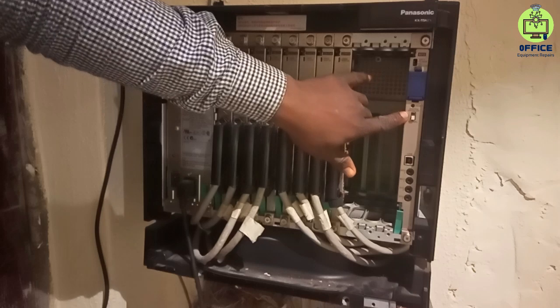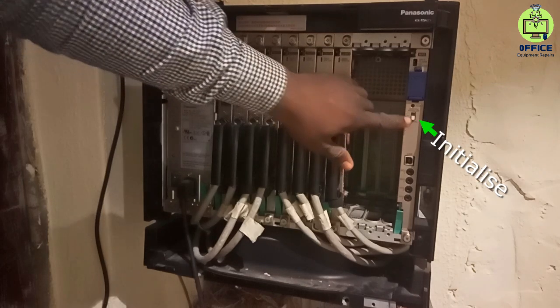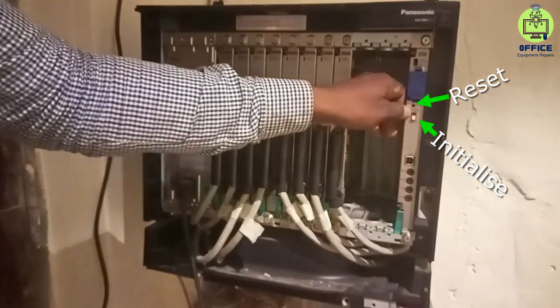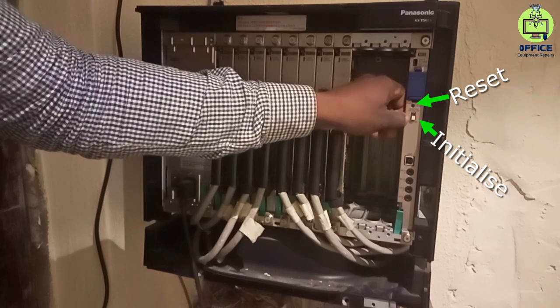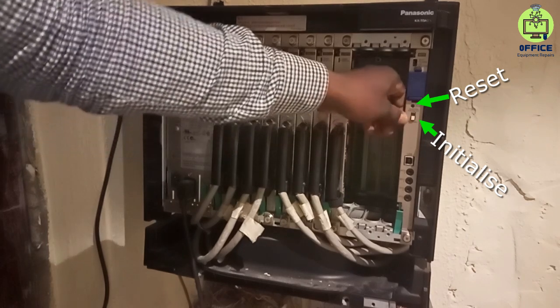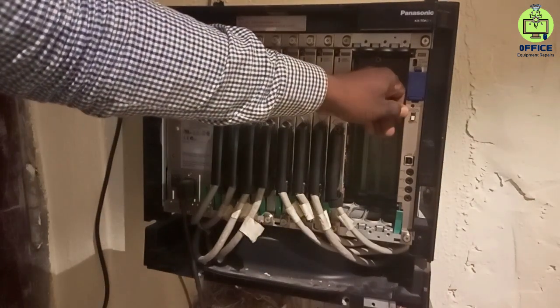Now under the card we have a switch here. This is the initialize switch, and the purpose of this switch is to initialize the device. Then we have the reset switch also. So this is used to reset the PABX device.